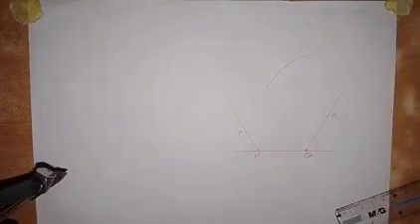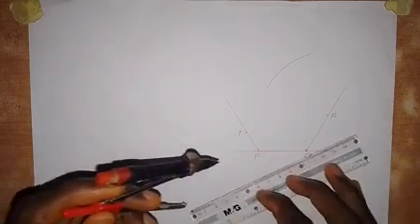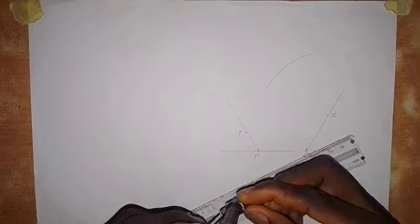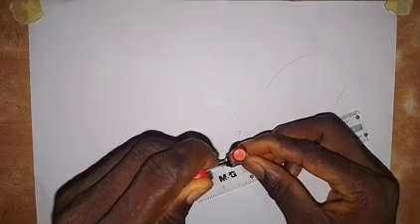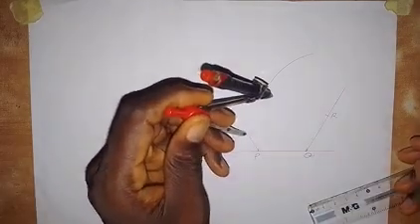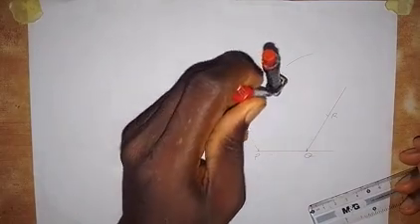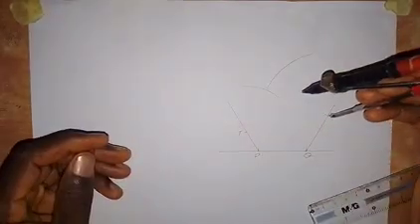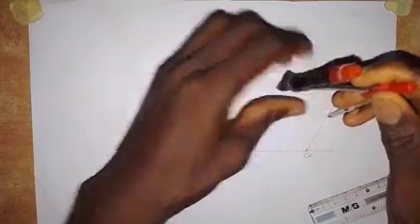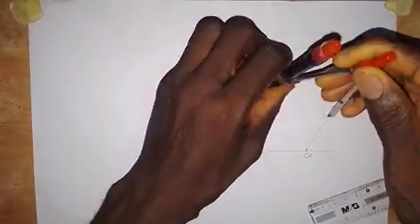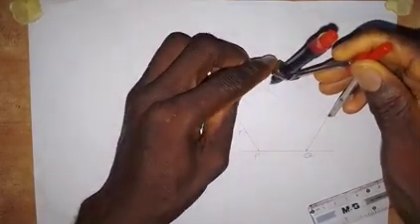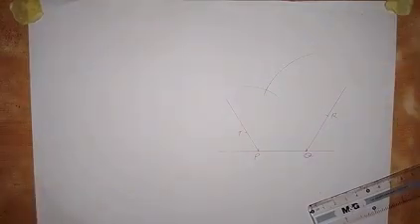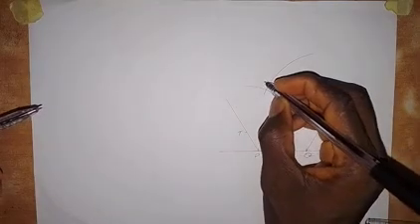Then we also have that ST is 40 millimeters. So you take a measurement of 40 millimeters on the ruler. So this is 40 millimeters. Put the pinpoint at T here, and make an arc here. I need to come back to point R to make sure that this arc intersects the arc from T, so just extend it and let it touch this arc. So we have it now. This is point S here.